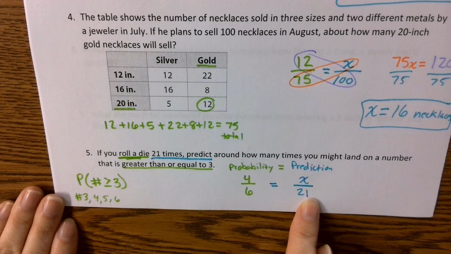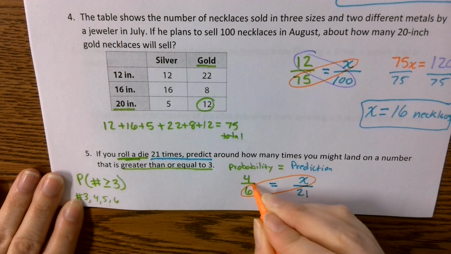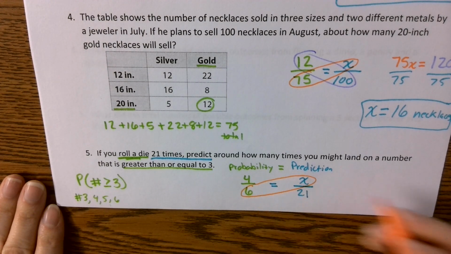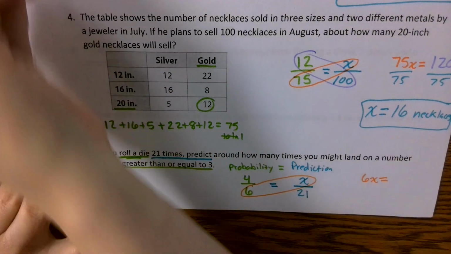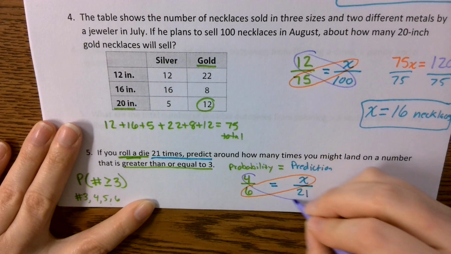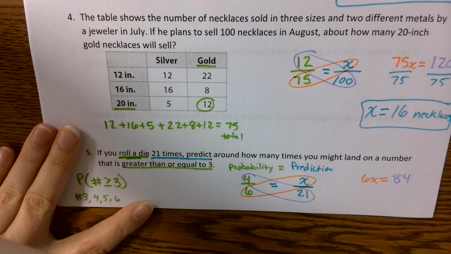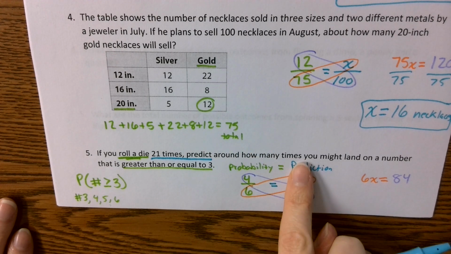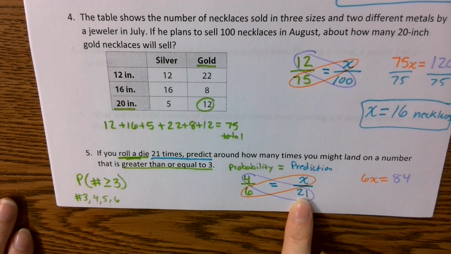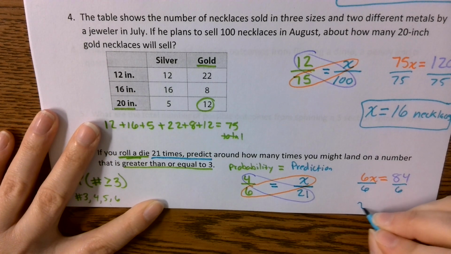Probability prediction. So then we can do our cross product. I don't worry about you guys doing the cross product. Once you've got it set up, you know how to do the cross product. 6 times x is 6x. 4 times 21 is 84. Okay? The thing you need to make sure that you are working on is setting it up. Find your probability, let it be equal to what you're predicting. Okay? That's what you need to make sure you work on.